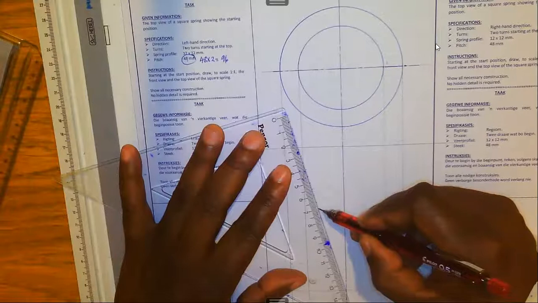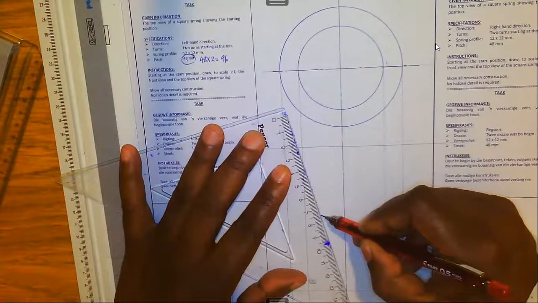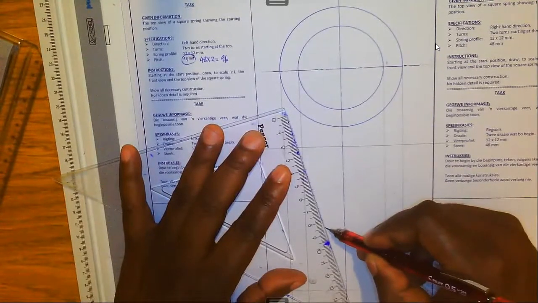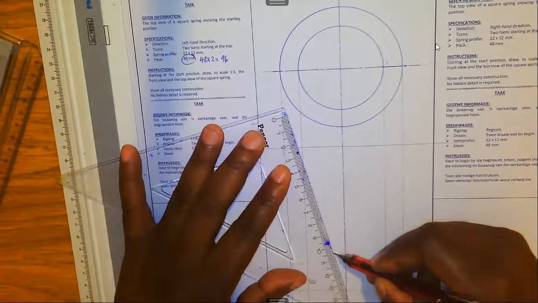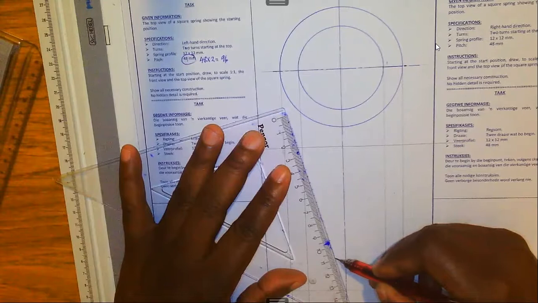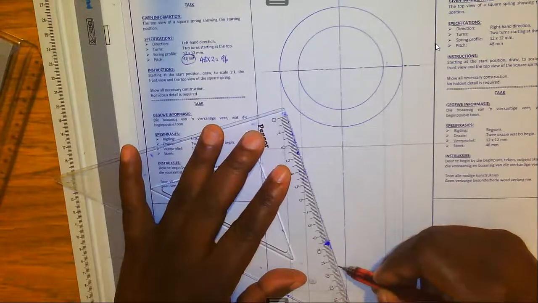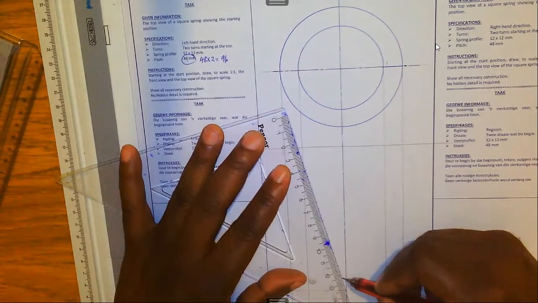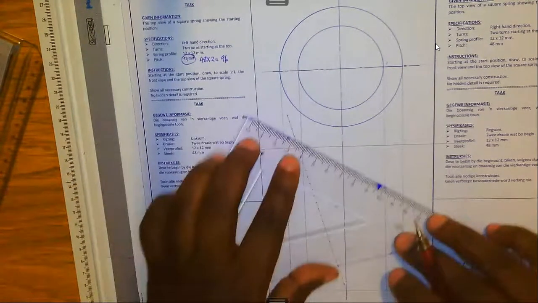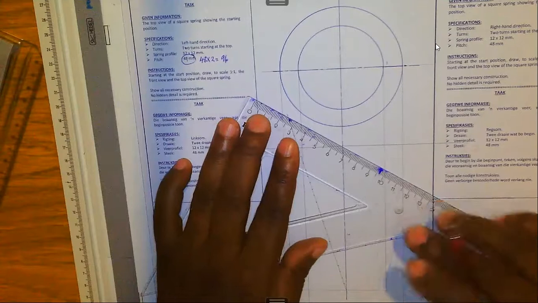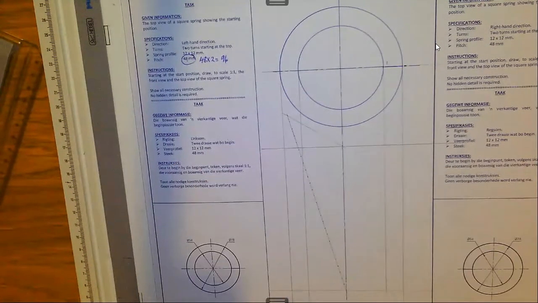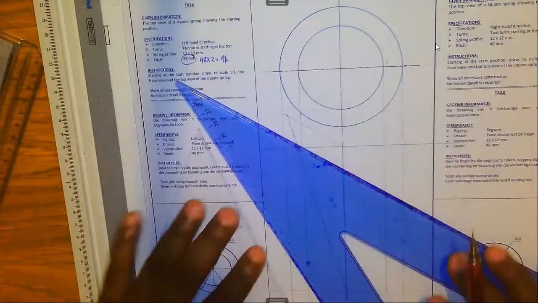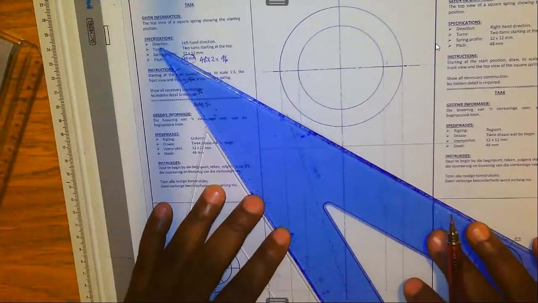Ideally, you should do it outside in order to make your work presentable and neat. But if you don't have space, you can do it like this. Right, we connect this one to there. Take one of the set squares, align.